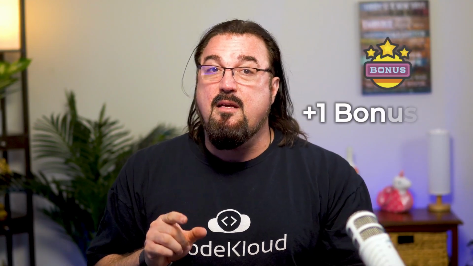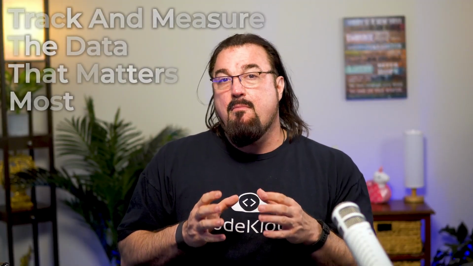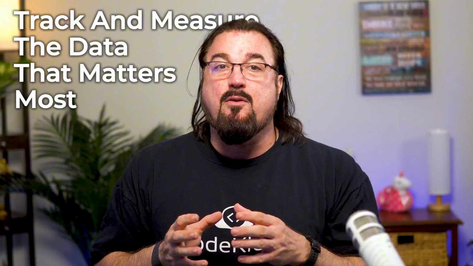But there's a bonus tip here to keep in mind. You're going to focus on key metrics. Whether you're working with Agile, DevOps, or both, you basically have to track and measure the data that matters most. Assuming one framework is the best for you could hinder you from delivering the highest quality product possible, particularly if you've got cross-functional teams. And there you have it. Some of the key differences between DevOps and Agile and how you can use them both to deliver better products.